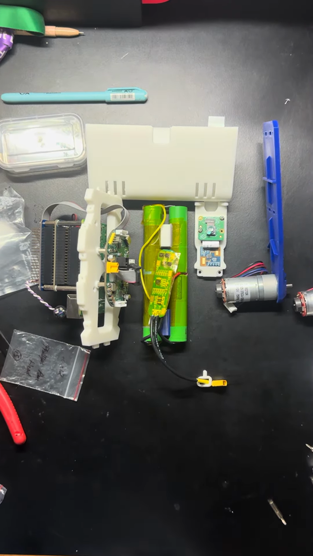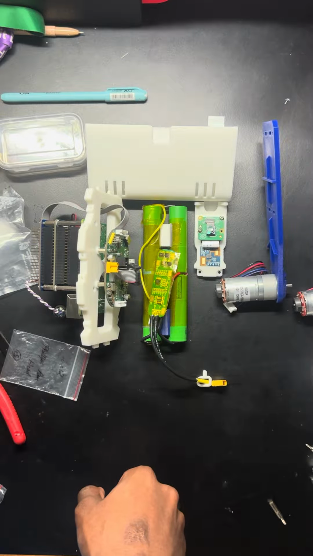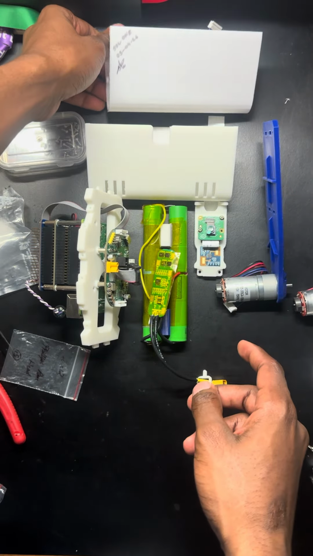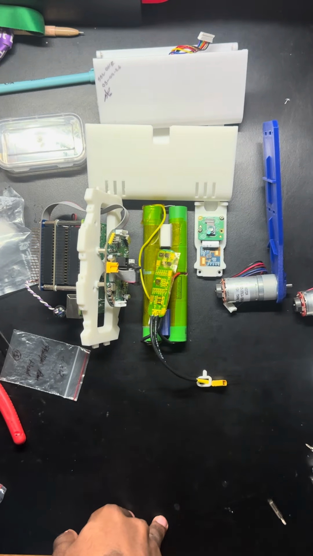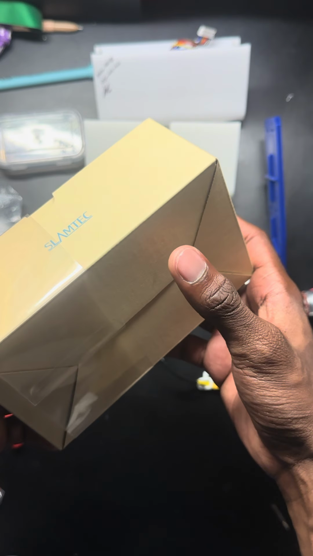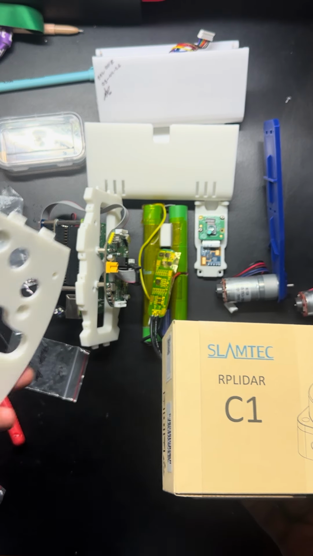Yeah. So after that, I'll bring the next part into the picture. So yeah, we have our IMU over here. I'll just keep this in here. And we have here our LiDAR sensor. Very expensive guy. I'm regretting till now purchasing it.